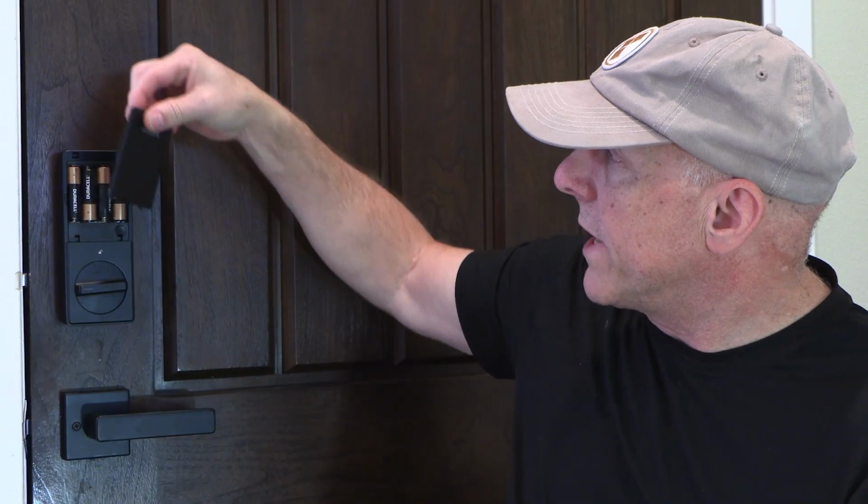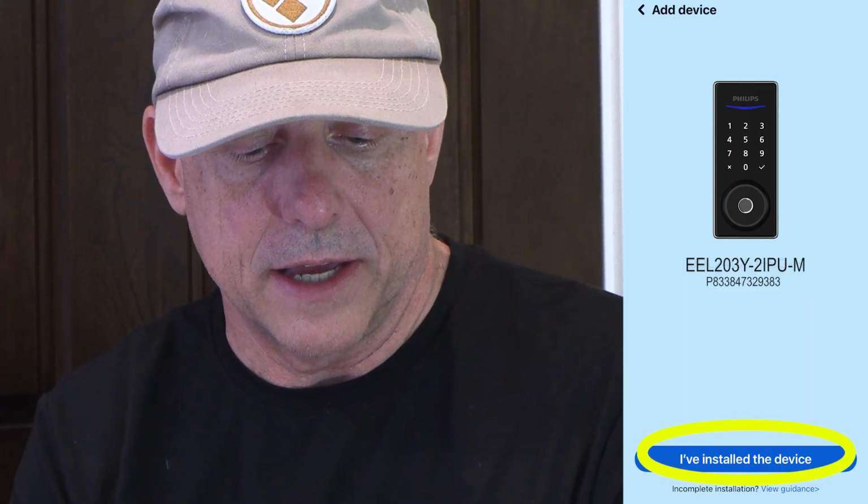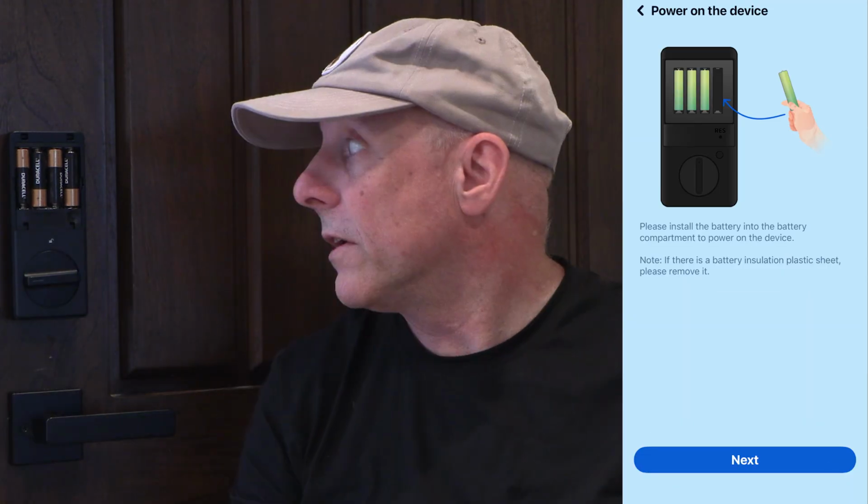Well, in this case, you're going to remove the door from your battery compartment, and on the back you'll see the QR code sticker, and go ahead and scan that. And it should find it, and you should be ready to say that you've installed the device. And next, it wants you to power up the device. Now, as you can see, I already have all the batteries in there, so it's ready to go. If you don't have all the batteries in, you need to start it up. Go ahead and put those batteries in now.